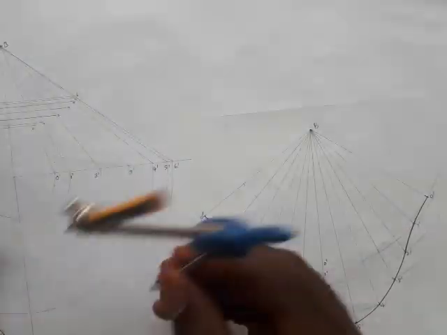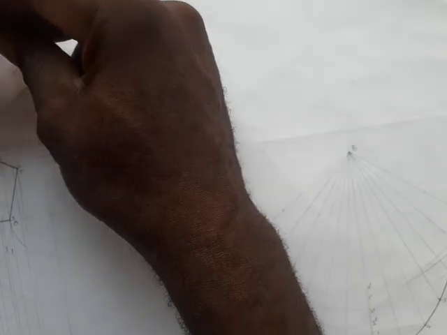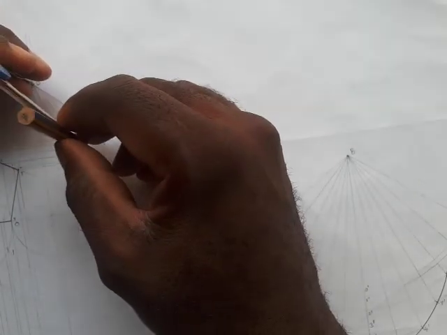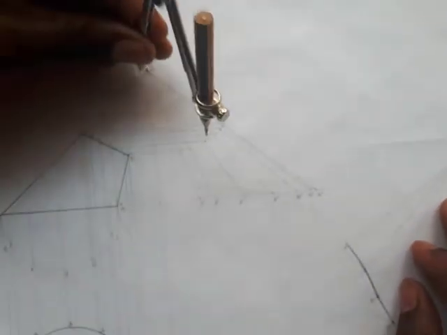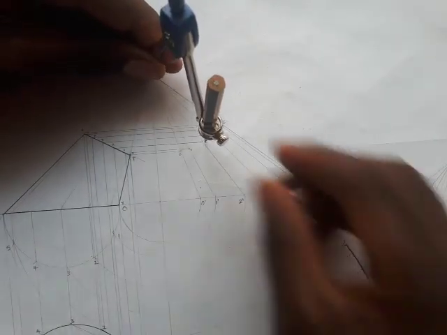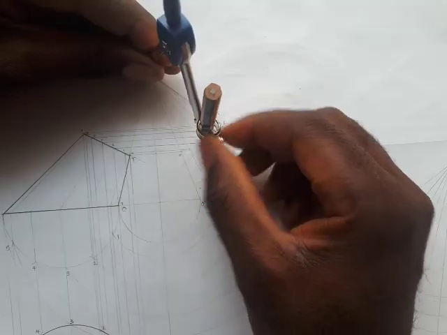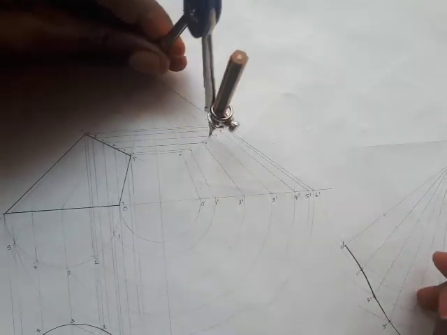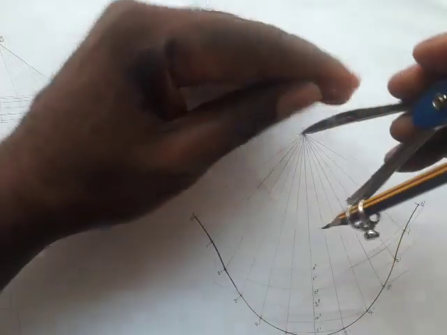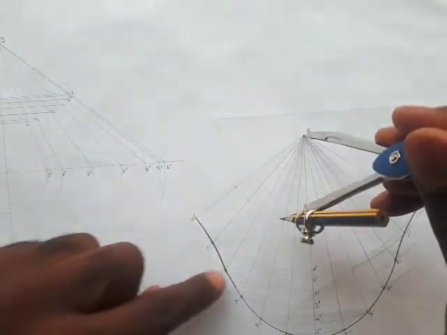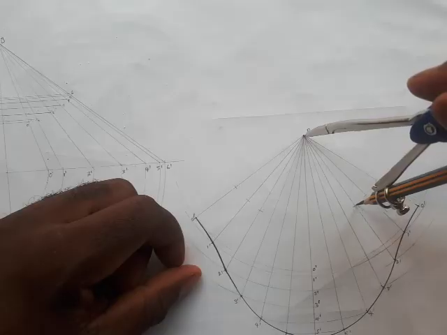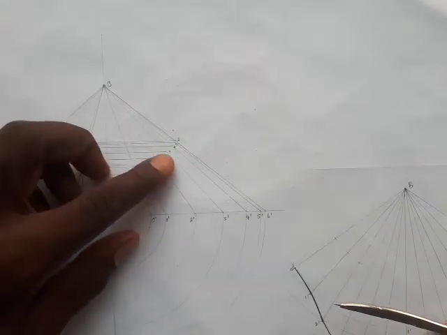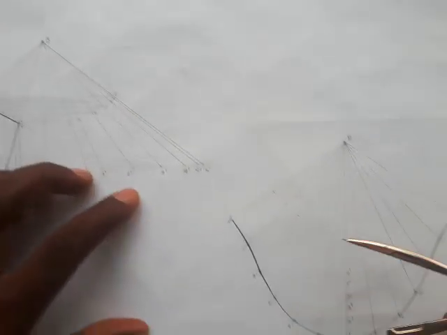Then you come here again, you needle on B and you stretch to 2. I hope you can see that clearly. Come over here. This is line 2. You cut it, and you cut line 2. So you repeat the same thing for the other ones. You stretch to 3, 4, 5, and 6, and you have all the points.